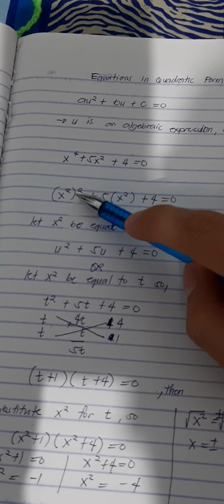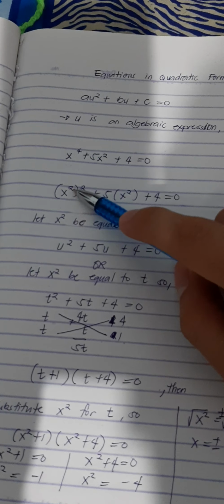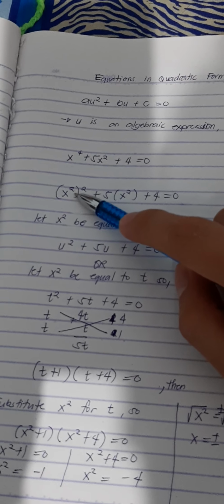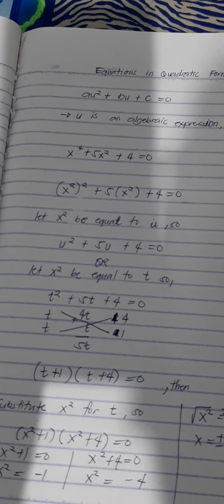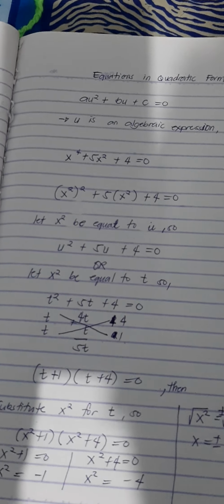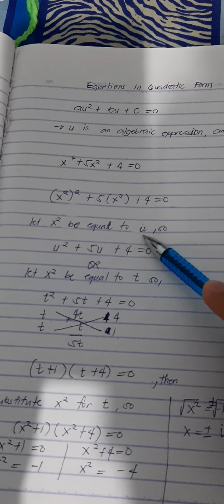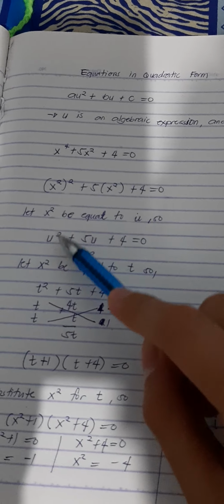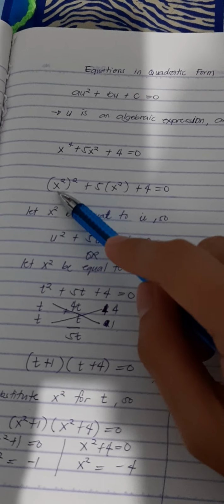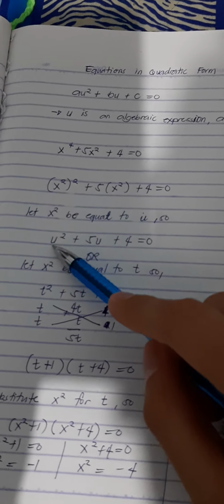However, we will not forget that we have also x raised to 2 here. That's why we will do some substitution. For example, let x raised to 2 be equal to u. So instead of writing x squared here, we will substitute u.